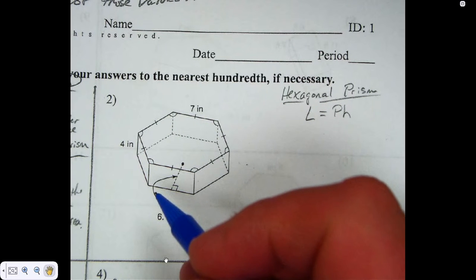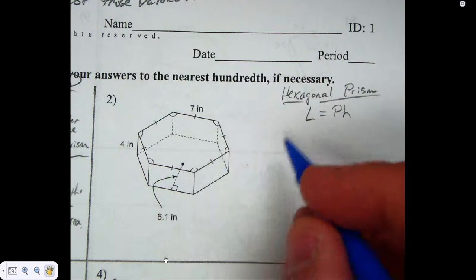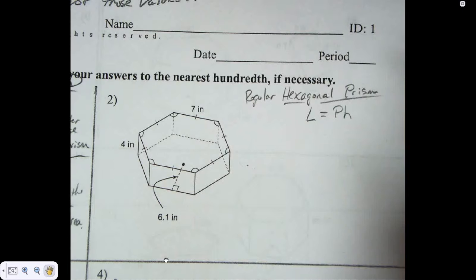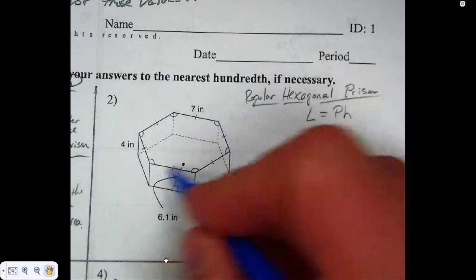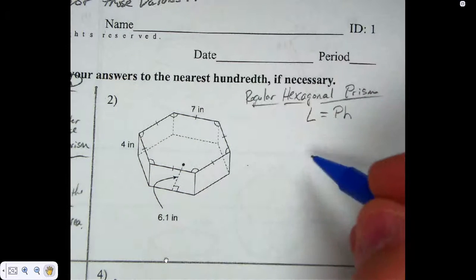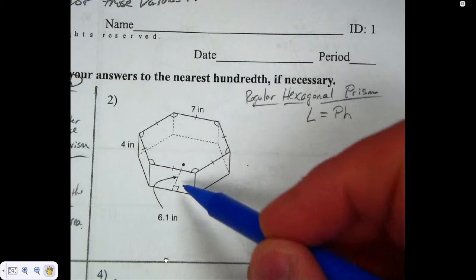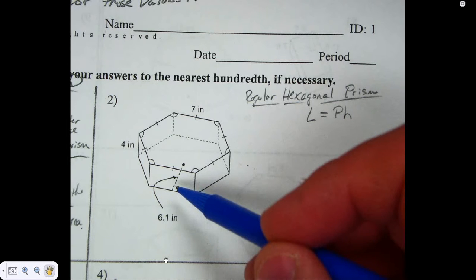Now, what you're also going to find, and this is a regular hexagonal prism, because this is a regular. So, and we'll get into this, what becomes difficult sometimes is, guess what I'm going to have to do to find the area of the base here? 1/2 what? Apothem times perimeter.